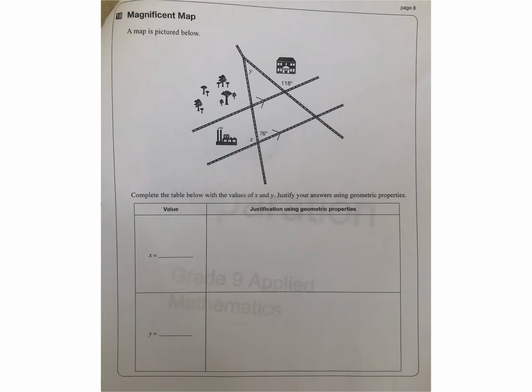So we're given a question where it says a map is pictured below, and we have to complete the table with the values of x and y. So you have to find x and y. Okay, so here's x, and here's y. Now, we are given, this is very important, these two lines are parallel, right?